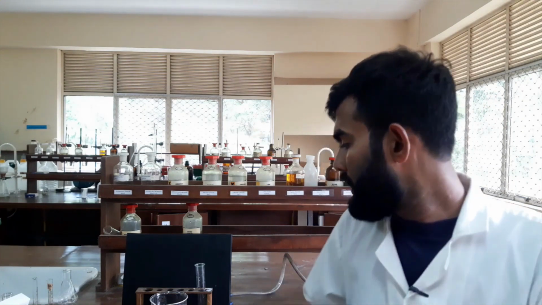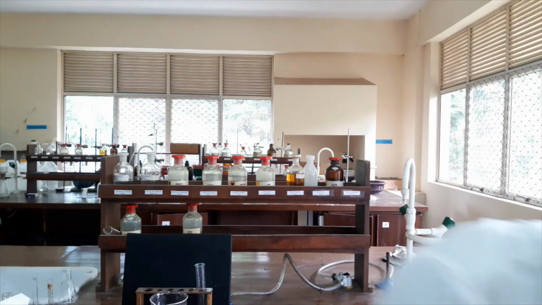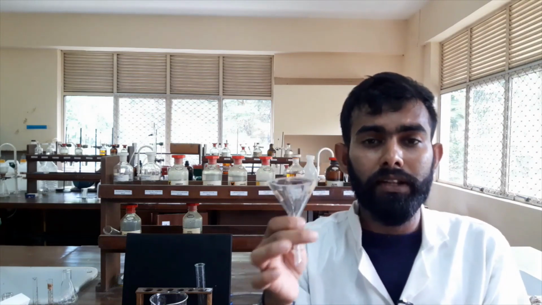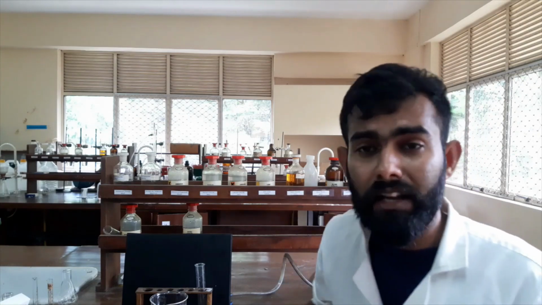Usually we will use a stemless funnel, but normally in our lab we have funnels with stems. You know, this part is the stem. Usually we have to use a stemless funnel. There are some stemless funnels for recrystallization, but in our lab we don't have stemless funnels. We have the stem-containing funnel. Because of that, we are using a very hot funnel. We will heat it using direct Bunsen flame, or you can heat it using the oven drying method also.